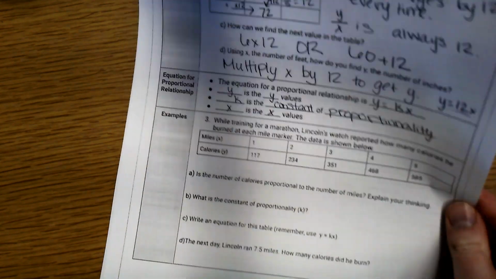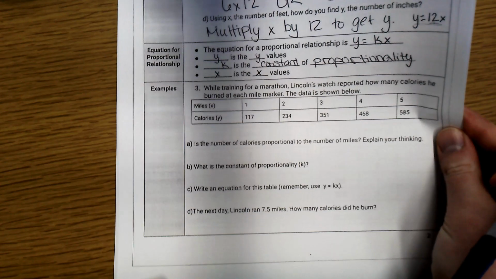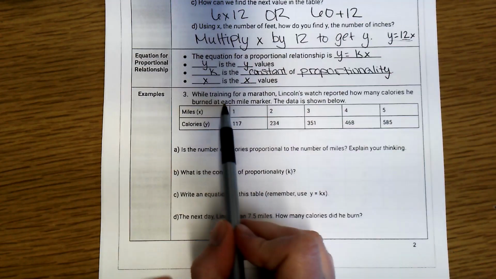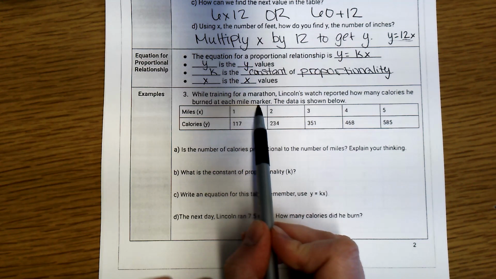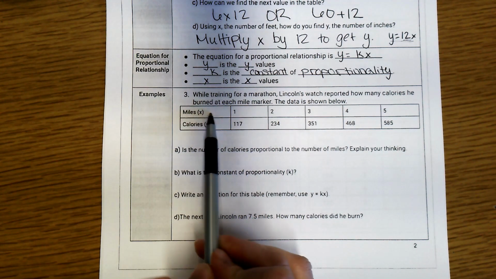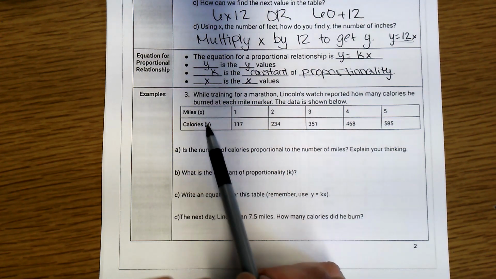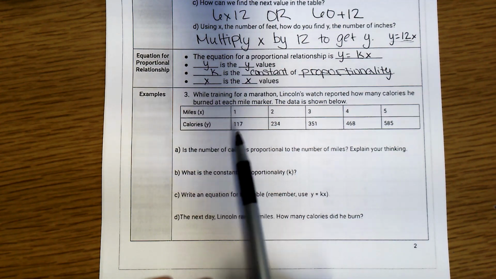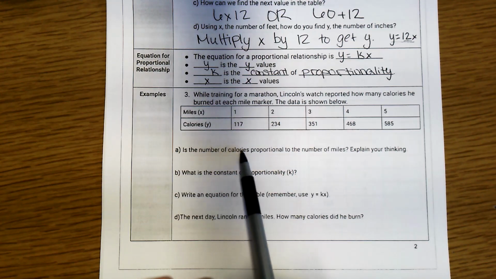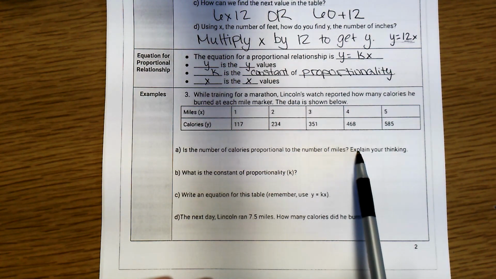Let's do another question. While training, so here's how many miles he ran, here's how many calories he burned. Calories is y, miles is x. First it says, is the number of calories proportional to the number of miles?